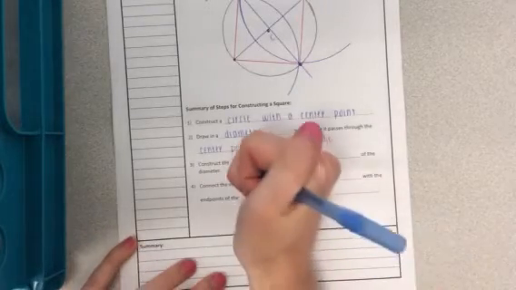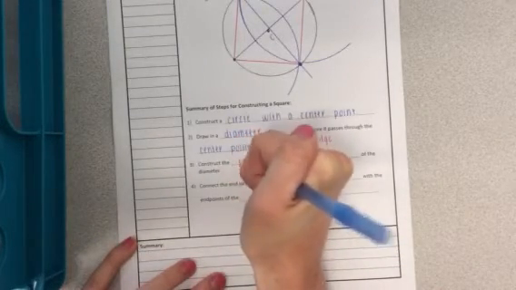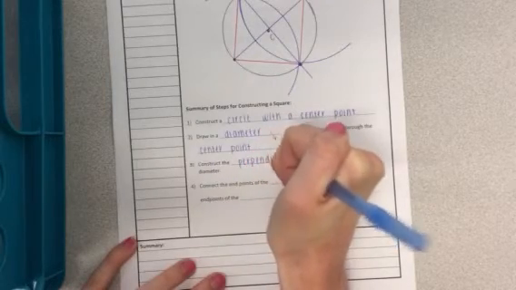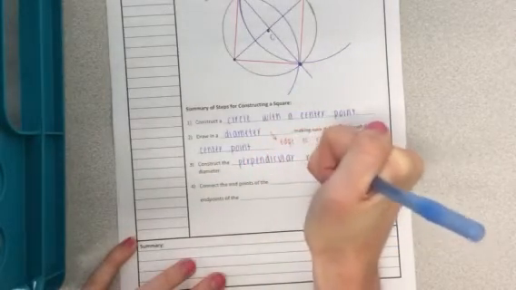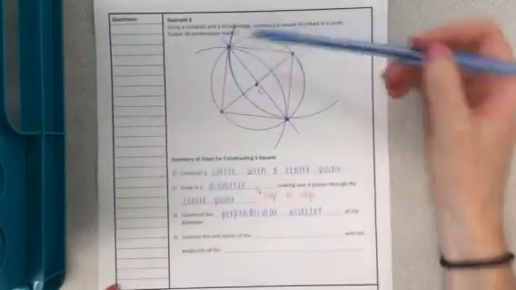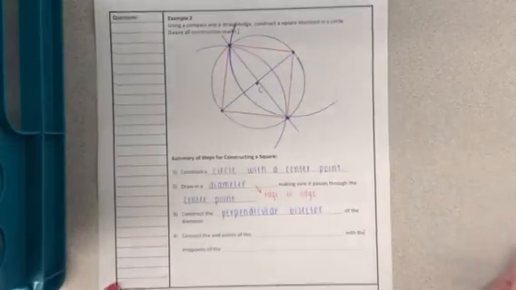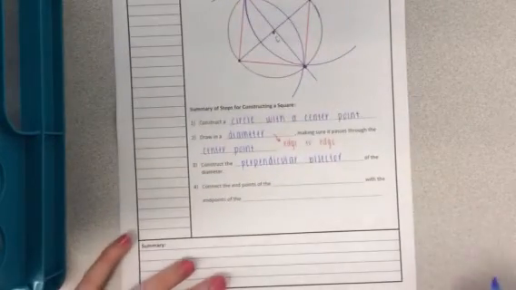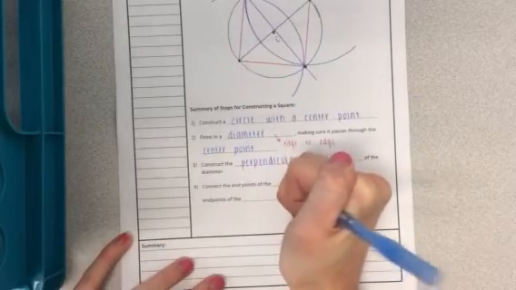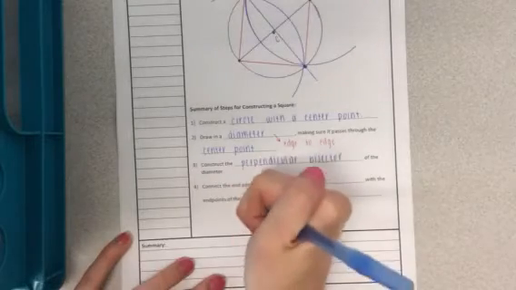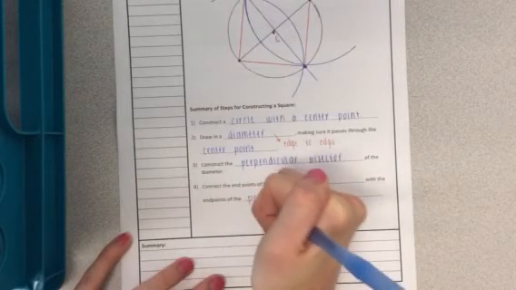So you made your circle, you drew in the diameter. Step 3 is to construct the perpendicular bisector of the diameter. That's where we up here swung our arc, swung our other arc, and drew our line through the middle. And then your last step is to connect the endpoints of the diameter with the endpoints of the perpendicular bisector.